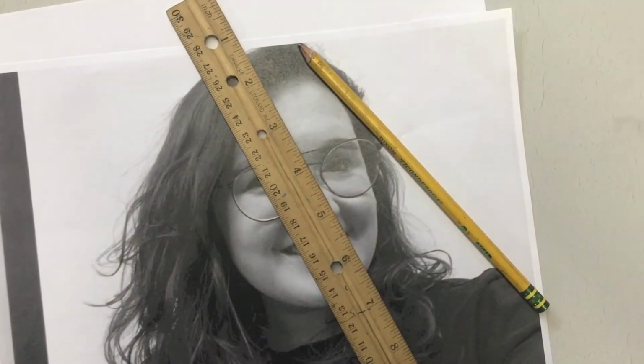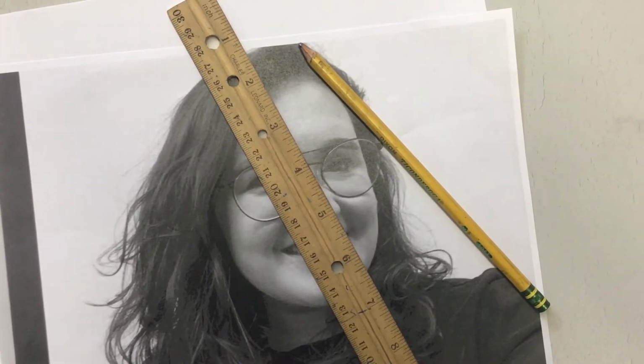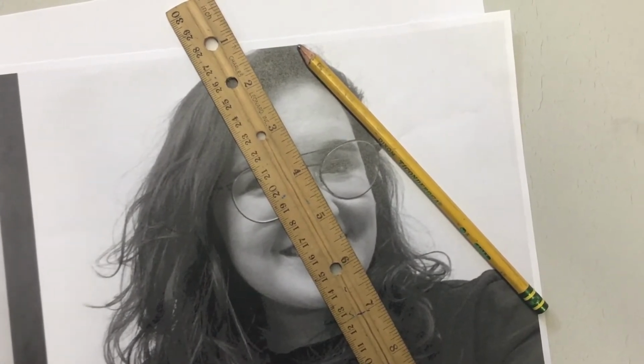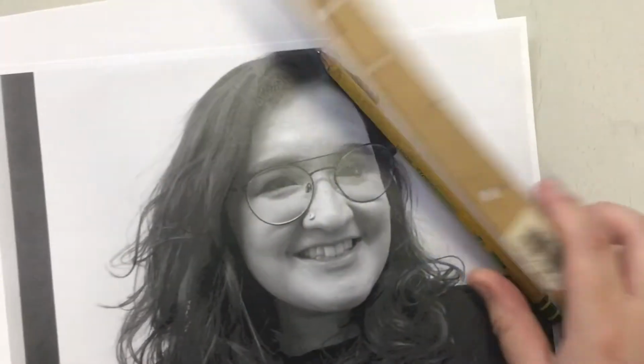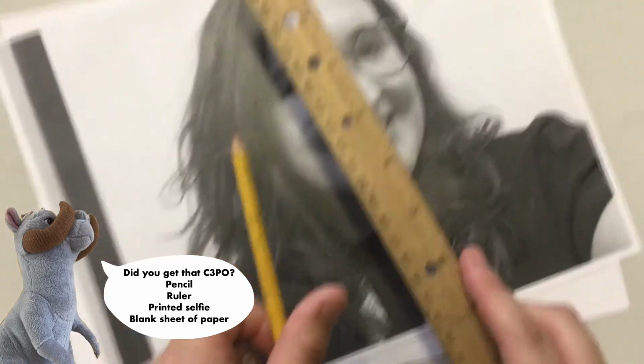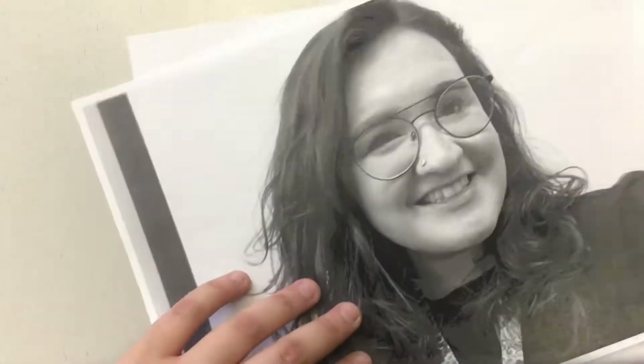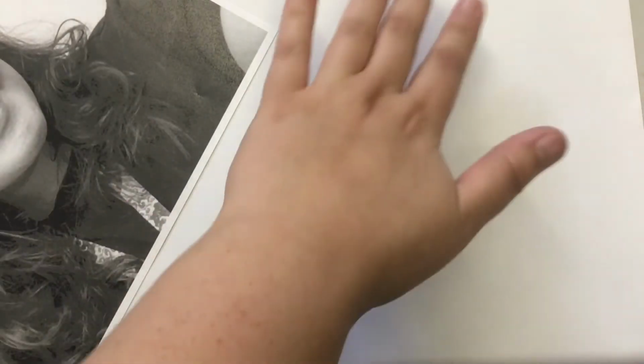If you are here on this video, that means you are here for the grid method transfer for our self-portrait project. So what you'll need today is a printout of your selfie, a sheet of blank paper, a pencil, and a ruler. So basically, in a nutshell, the grid method involves drawing a grid over your reference photo and then drawing a grid of equal ratio onto your new work surface. So I would put a grid on my selfie and then put a grid on my new sheet of paper. You then draw that image onto your new sheet of paper by working on one square at a time until you have filled every single new square on your new sheet of paper with what you see here.